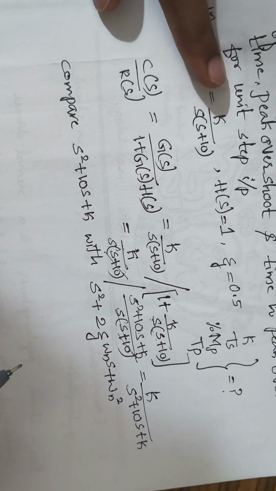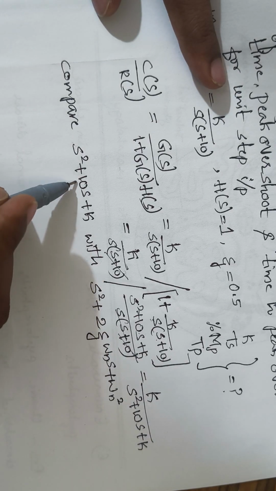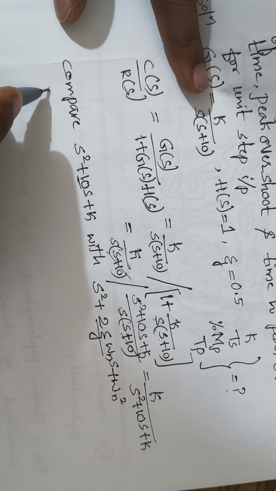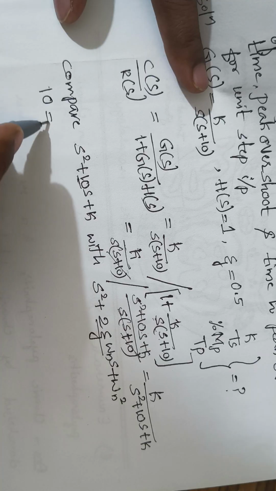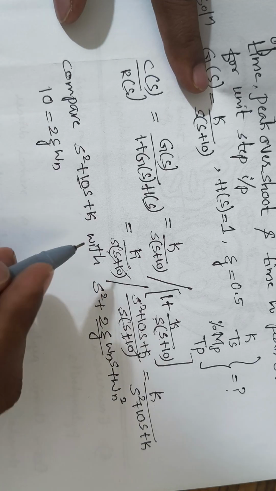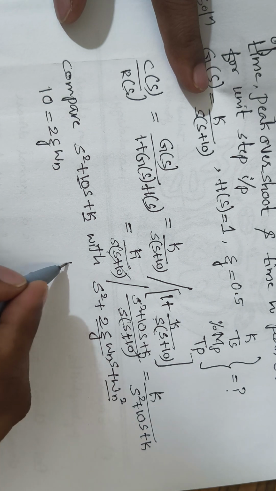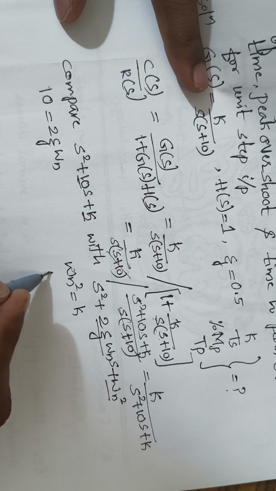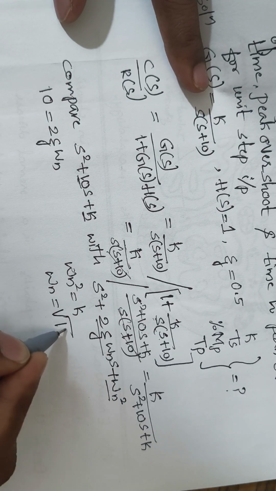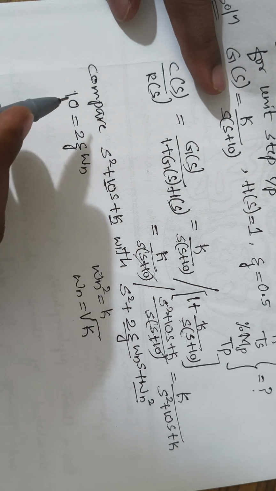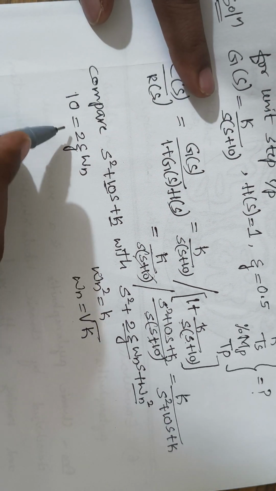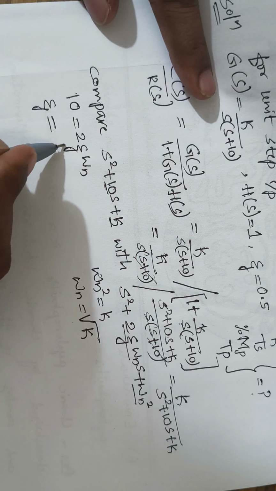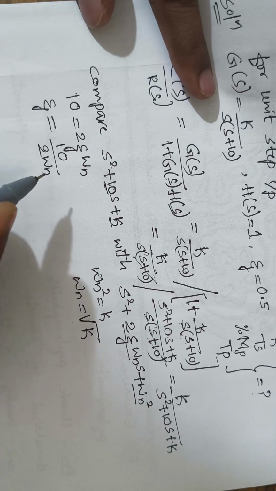When you compare this, 10 is equal to 2 zeta omega n, and K is equal to omega n square. Therefore omega n will be equal to square root of K. And here we will find the value for zeta. So zeta will be equal to 10 divided by 2 omega n.